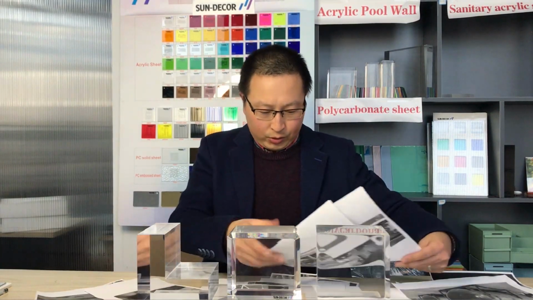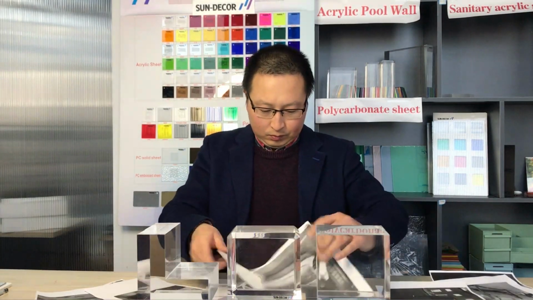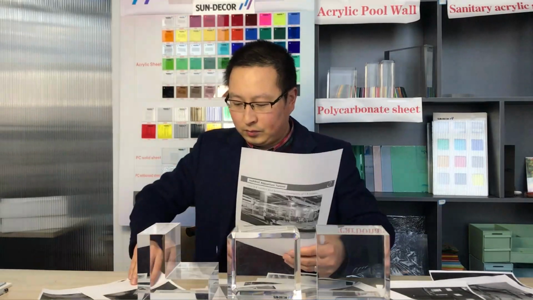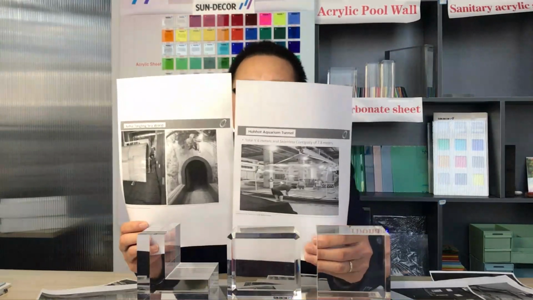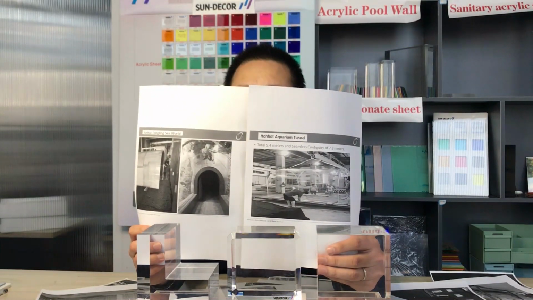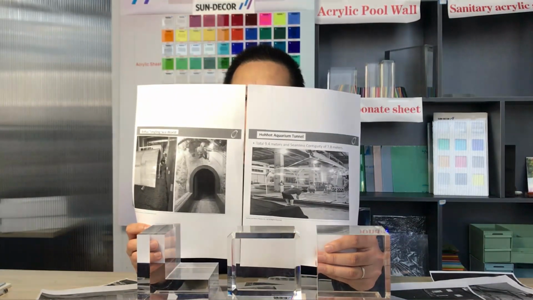Here I also show you some photos of the acrylic tunnel project that we made for our customers.